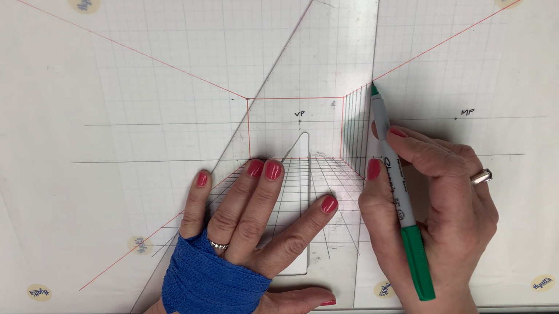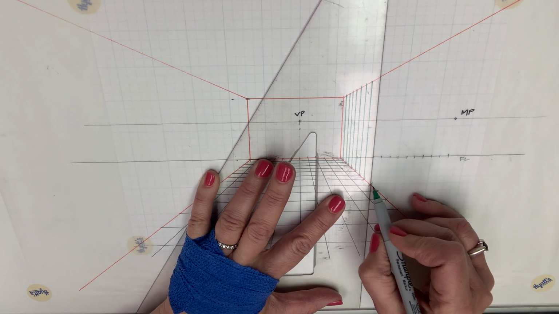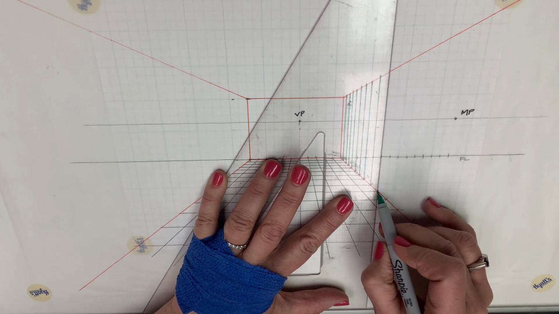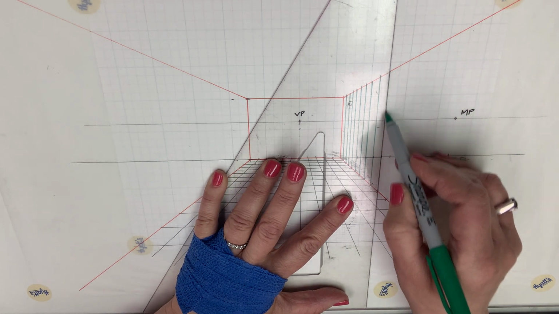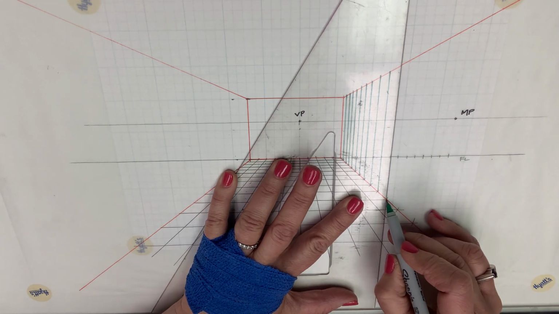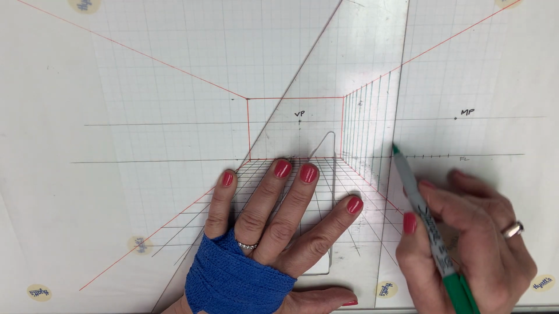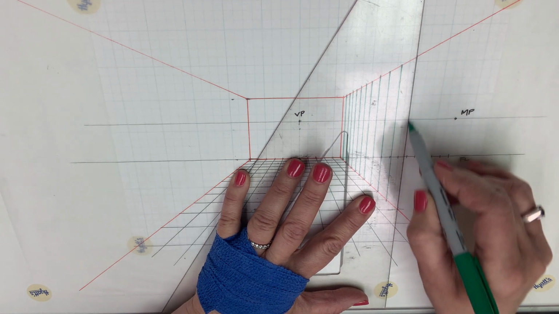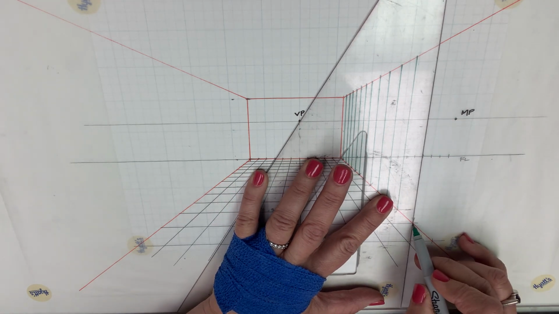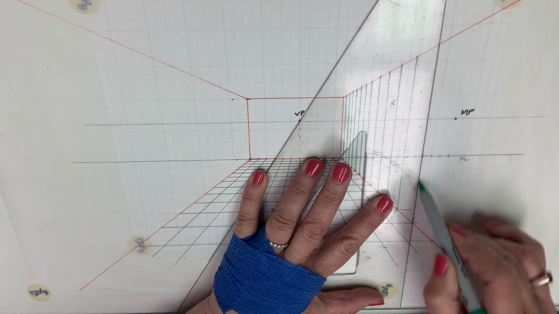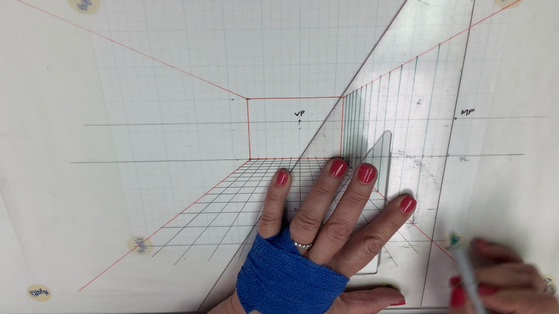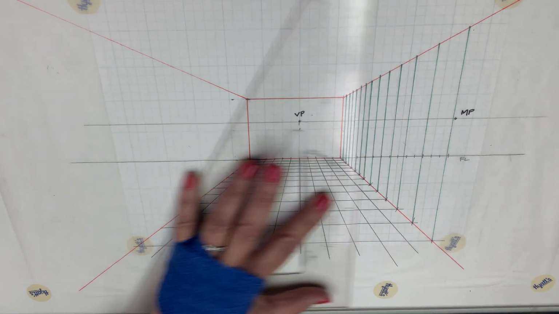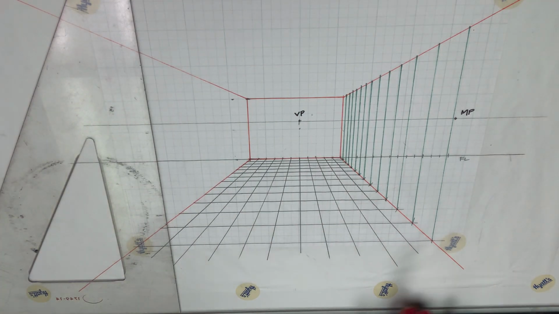And just like my floor, every time it gets closer, that distance between the lines should be getting bigger. Okay, we now have that side plane.